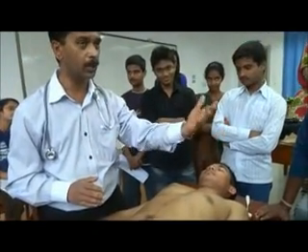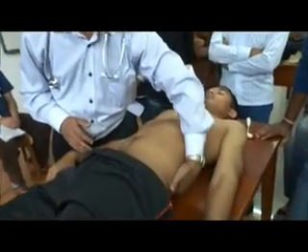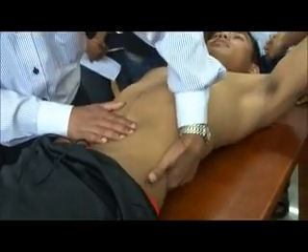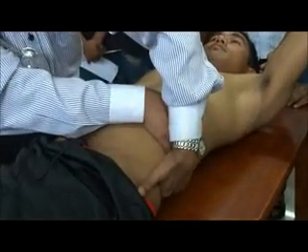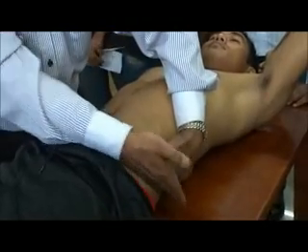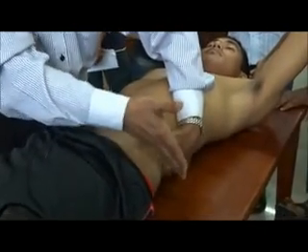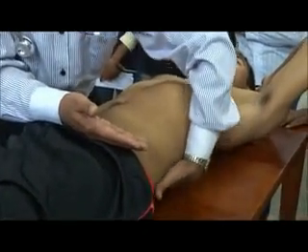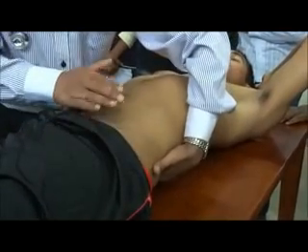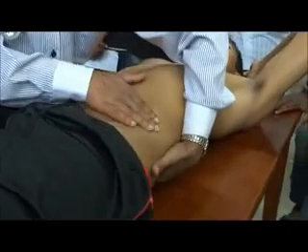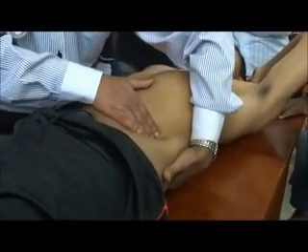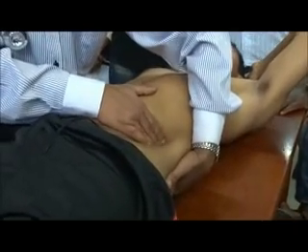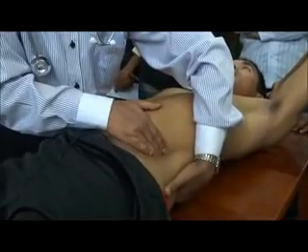Put your left hand just in the loin region. In this position, supine position, in the loin region. Loin region means just below the costal margin, and above the upper margin of the hip bone. In between this area, you need to put your left hand in the back side, and then press in the lumbar region. Then press deep and upward, deep and upward.